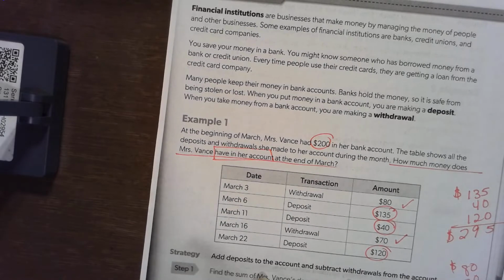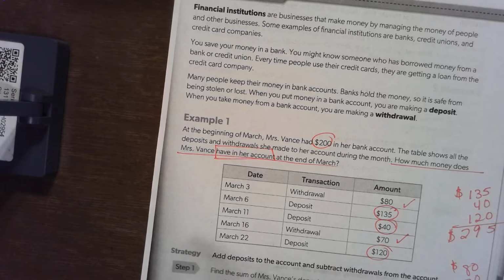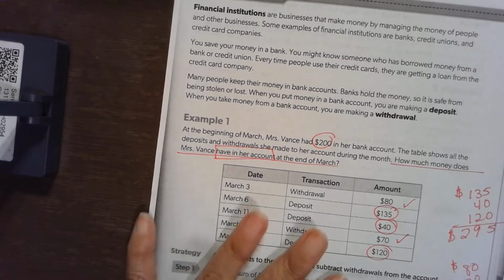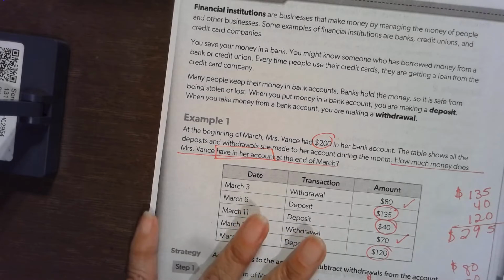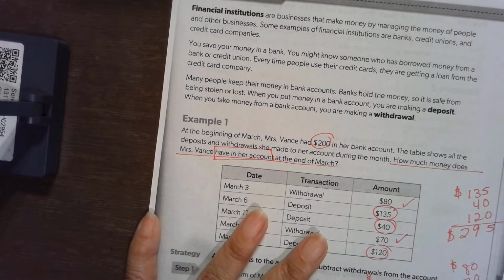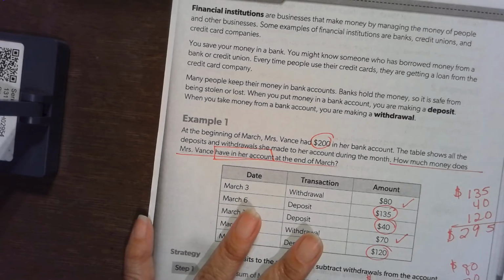So we're going to take our deposits and add them to our beginning balance. $295 plus 200 is $495. That's how much money she put in her bank. And now we're going to subtract our withdrawals.